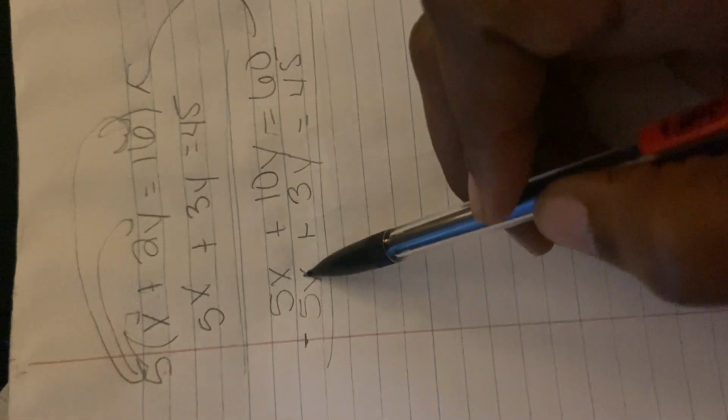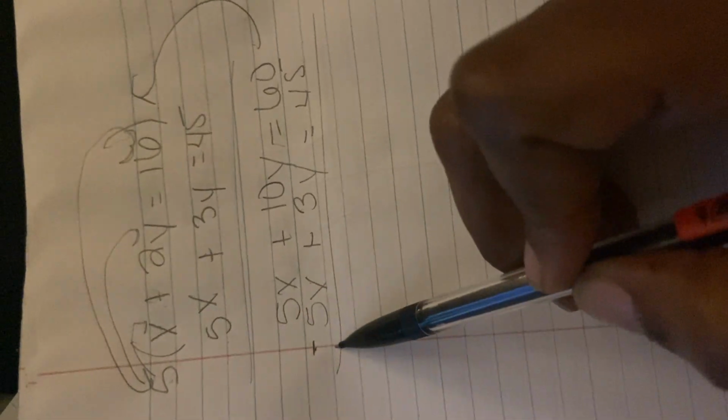And to cancel everything out, it will be negative. We will put a -5 because it's going to cancel out this. So 5x and -5x will cancel out.